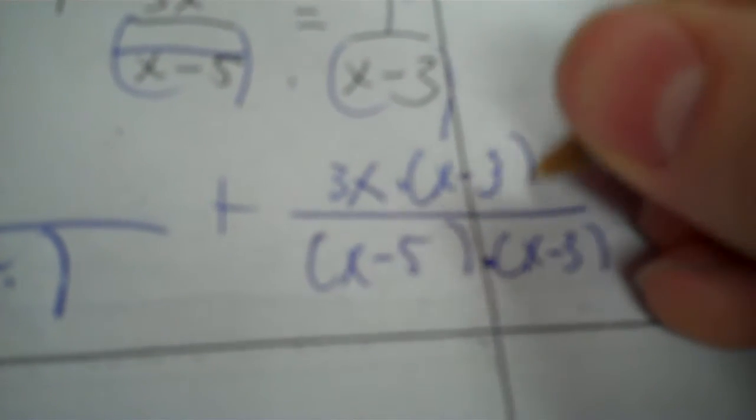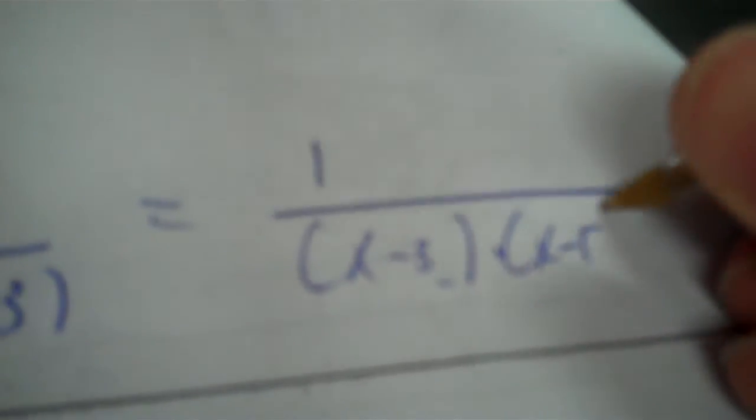So everything needs 1, so bring this up to speed. If it's a parentheses, you times from behind. Now the bottoms all cancel, okay?